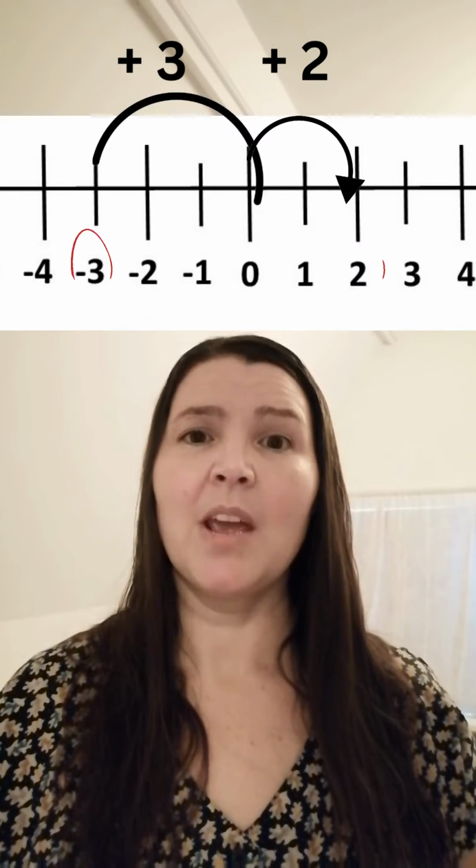So starting on the negative number, we can first jump to the 0 and then from the 0 to the positive number. We then add the two jumps together.